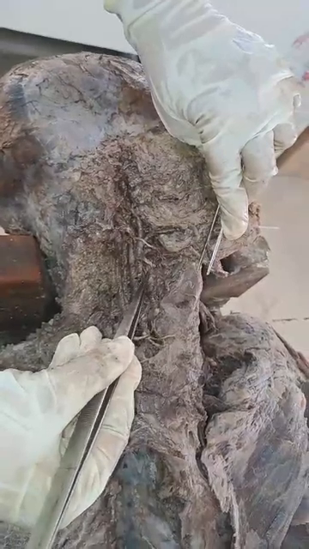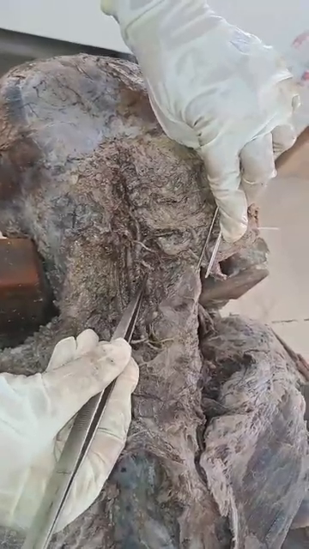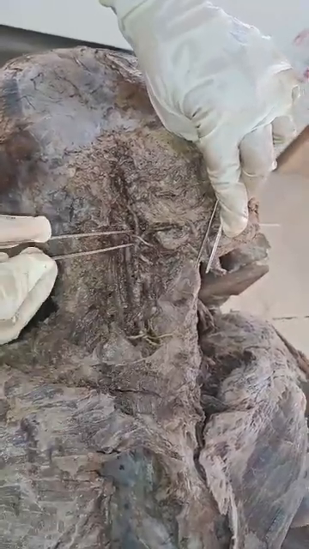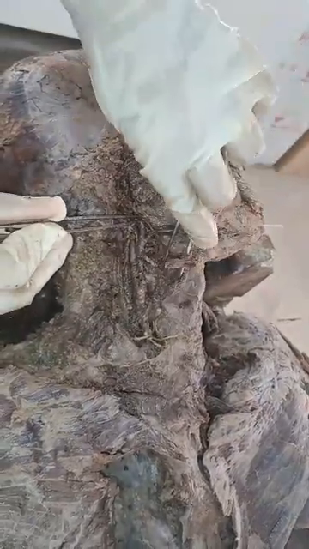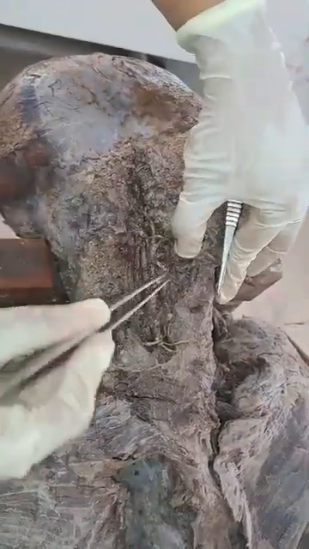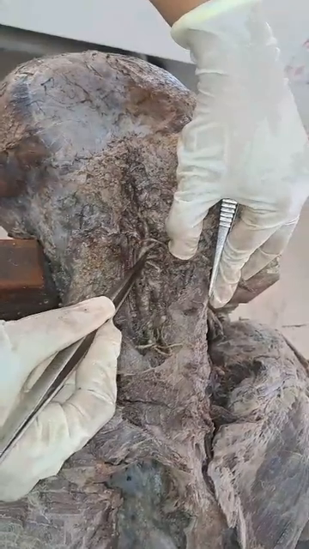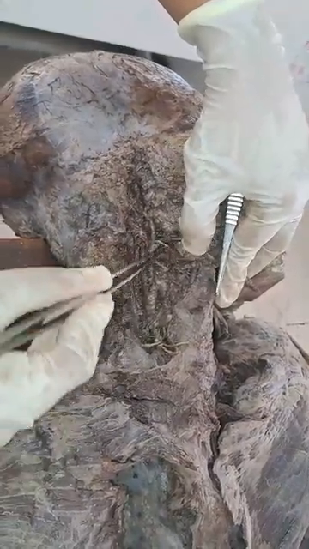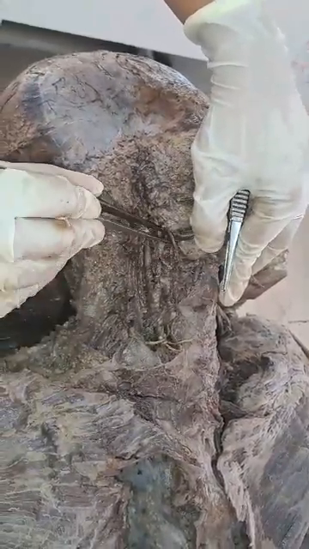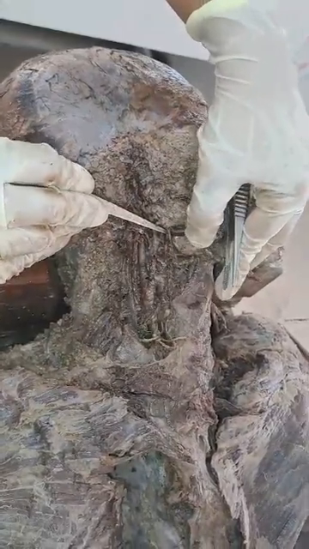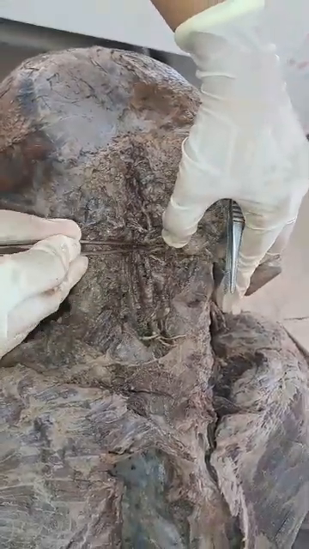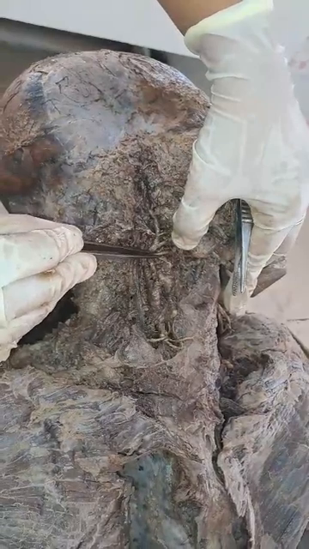This is the ascending pharyngeal branch coming from the external carotid. Let us look at the second branch. So you can see that this is the second branch, that is the lingual artery. It is going deep to the mylohyoid and hyoglossus under the surface of the tongue and supplies the tongue. So this is the lingual artery.